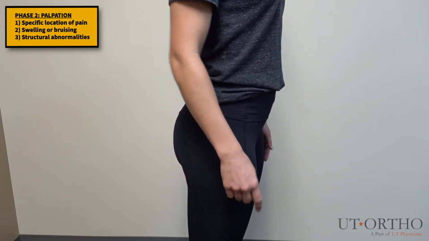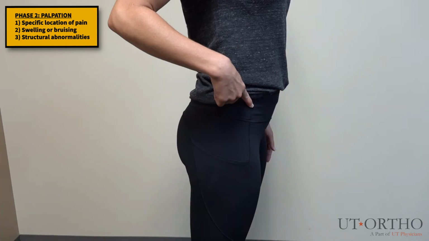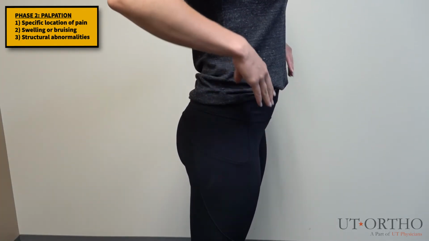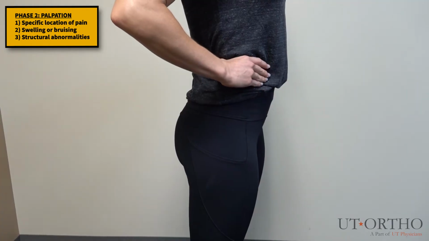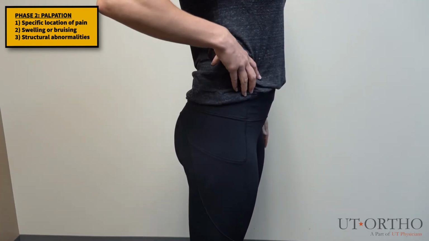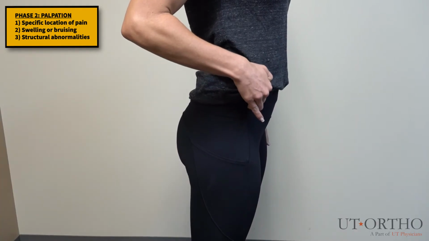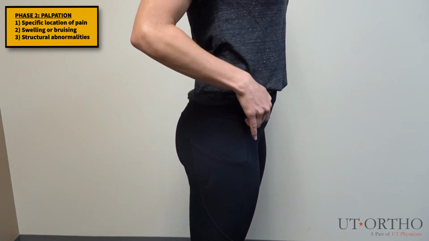Next, please point with one finger to the area of the hip where you experience the most pain. Now, put your hands on your hips and find the top of your pelvis. Walk your fingers down to the front where you should feel a bony prominence. Press firmly and report any pain you may find.